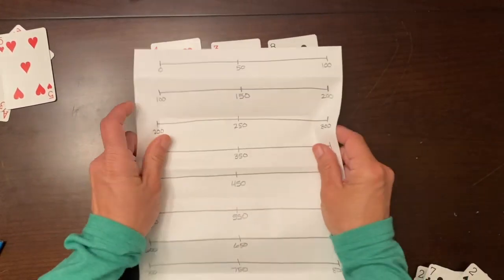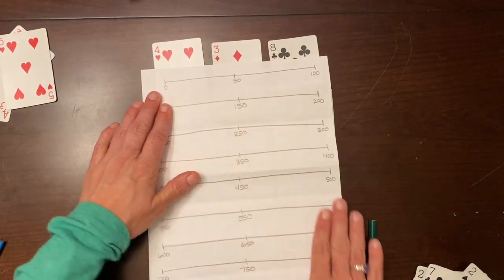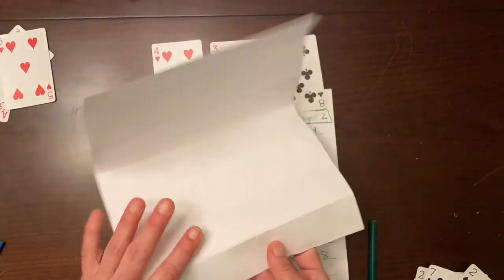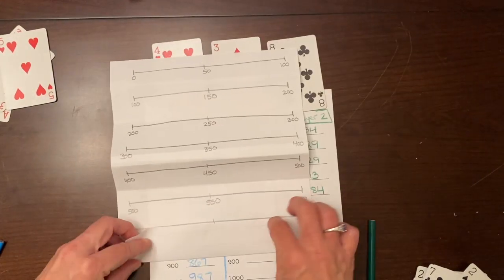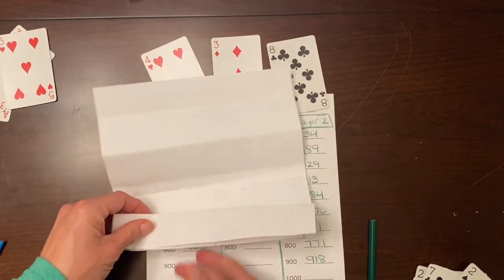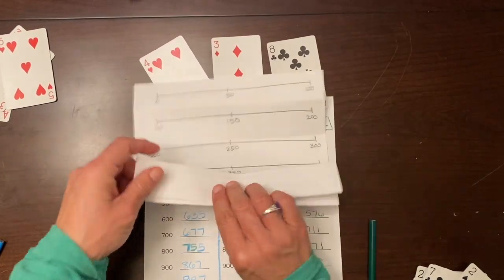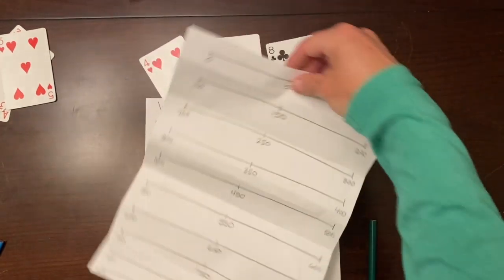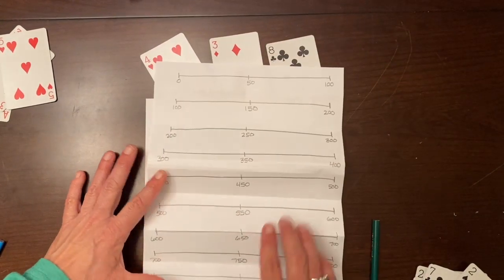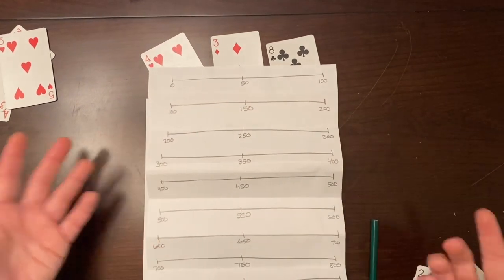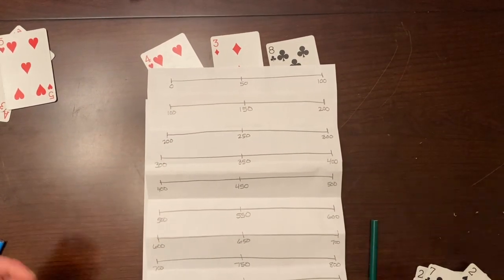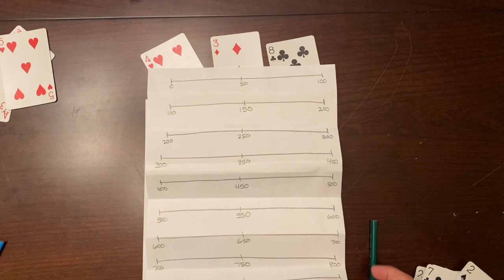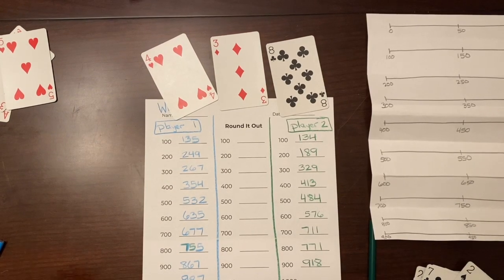And then don't forget, this right here is an important tool. The way I made this, I literally just did a fan fold just like this to get my lines. And then I kind of didn't follow it because I didn't do as many as I was supposed to, but it just gave me a little bit of a guide. So anyway, round it out, have fun with it.